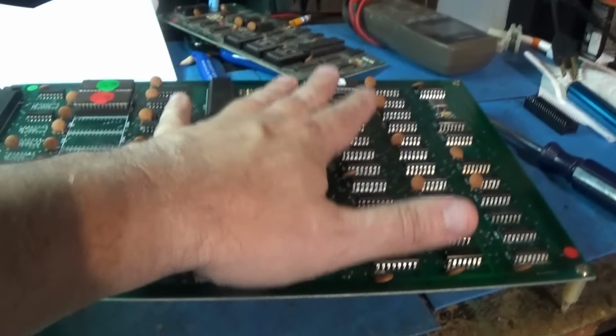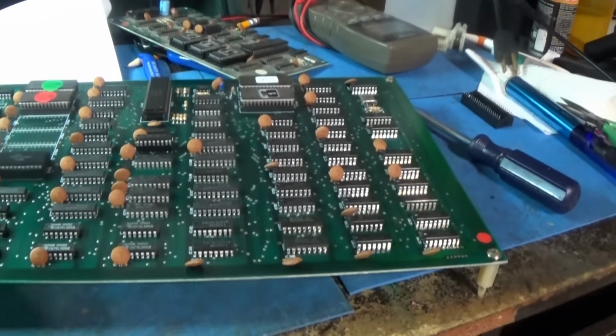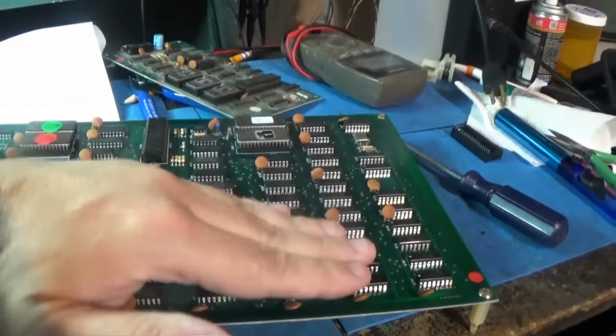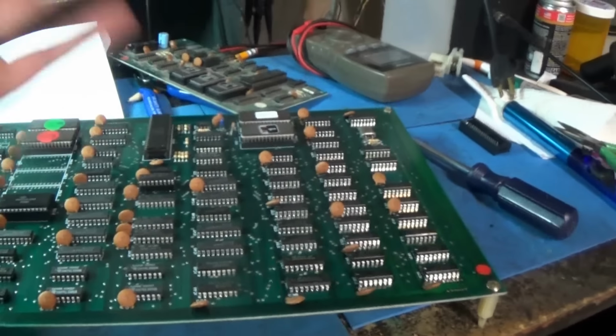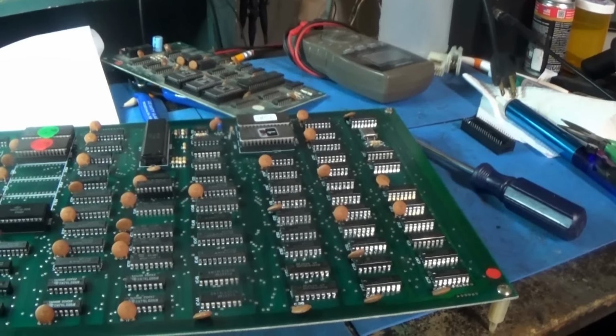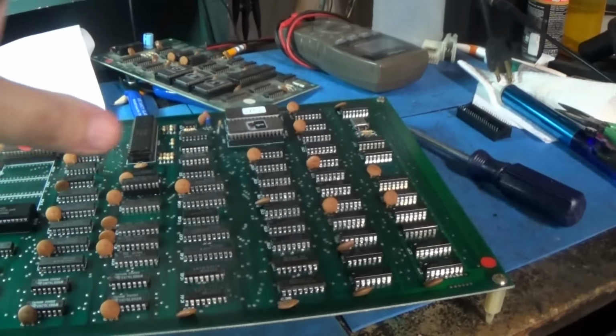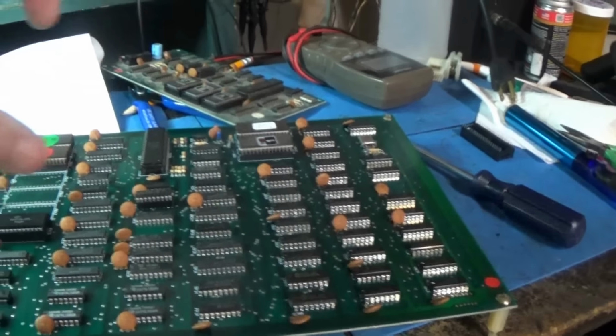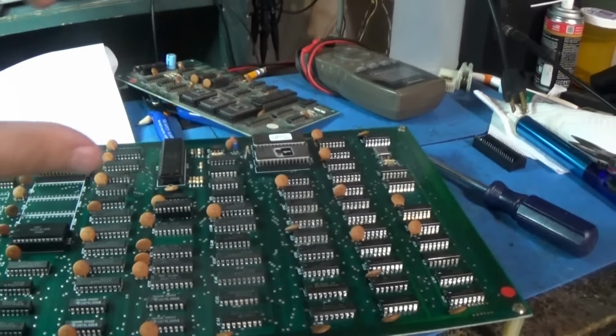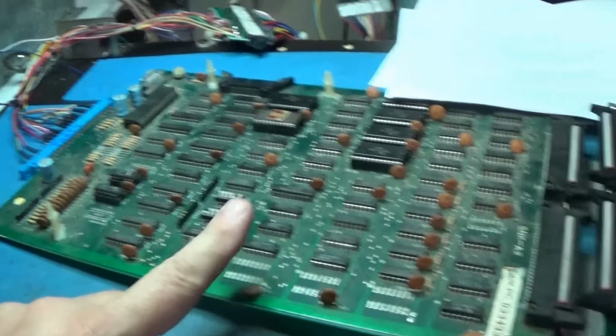I think what's bleeding through is the background, the whole tile map, if you will. The background, where it's supposed to be blacked out, it's bleeding through in certain areas and you can see it in the sprites. I think the problem's on this board.